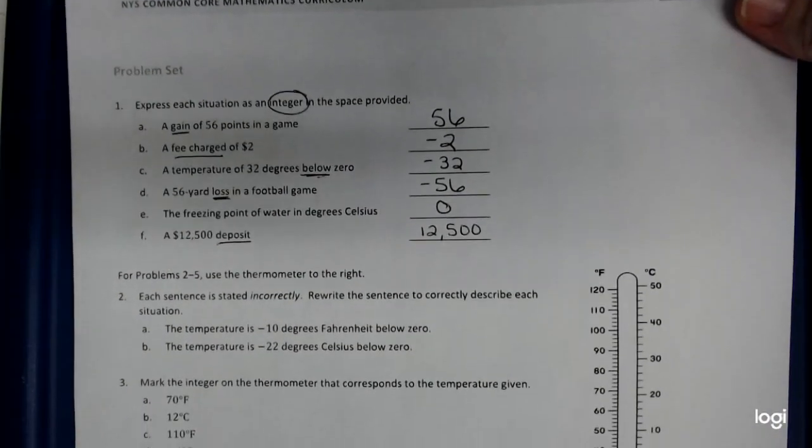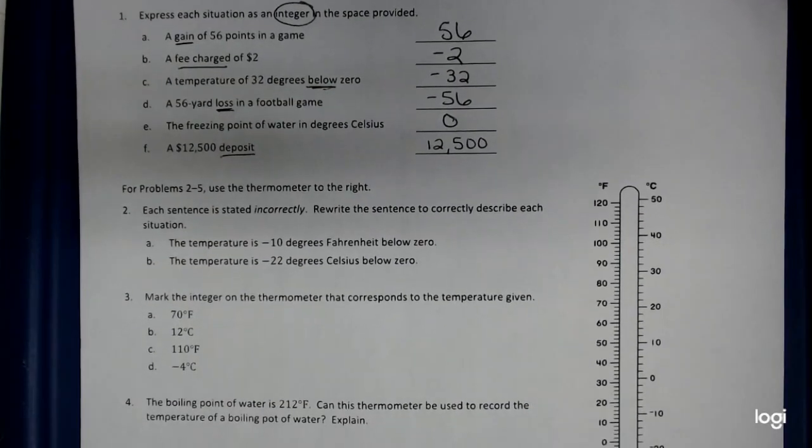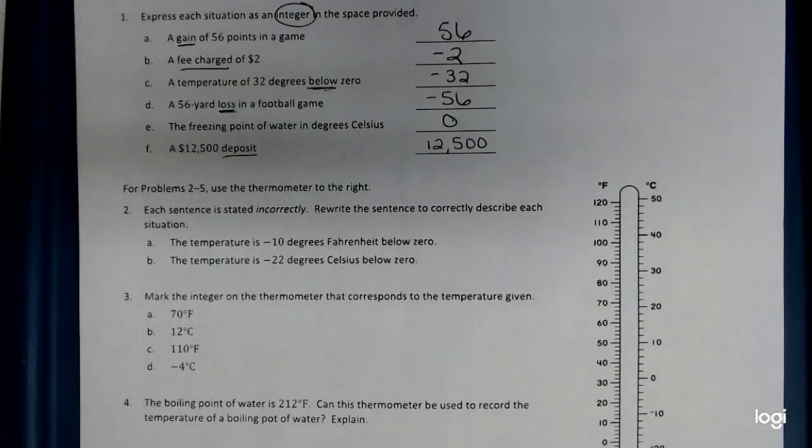We're going to move down here to problem 2. Number 2 says each sentence is stated incorrectly. If you were listening in the video, I said that you could either rewrite the sentences as the directions said, or my oral directions were, find out what you could change in this sentence to make it true. Let's look at the first one.